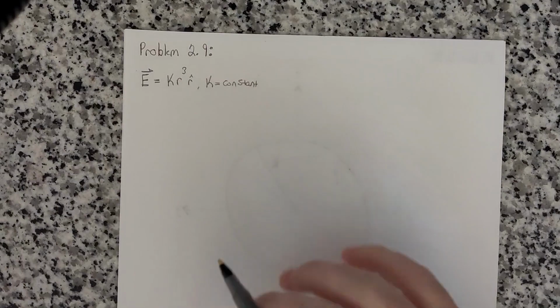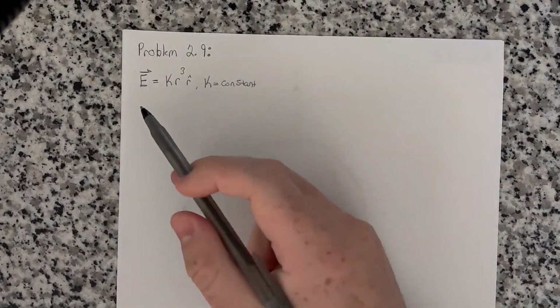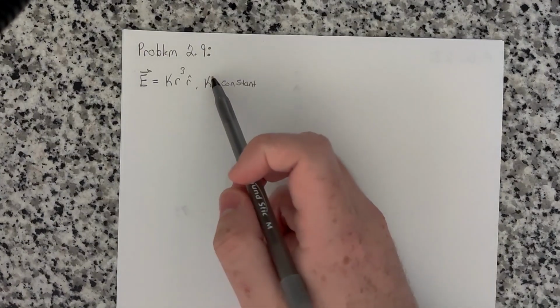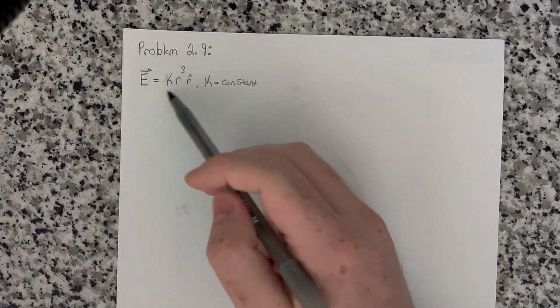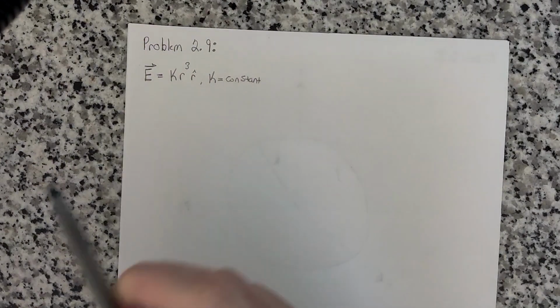Let's jump right in. This problem states that we have an electric field of k times r cubed in the r hat direction, in spherical coordinates, where k is just some constant.